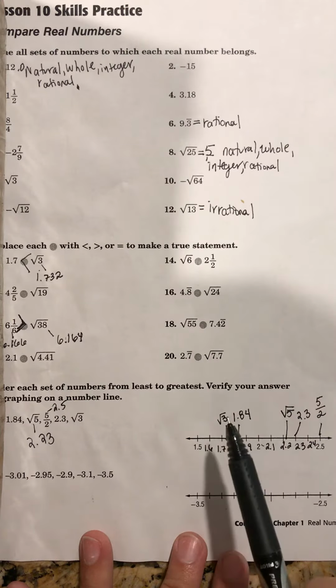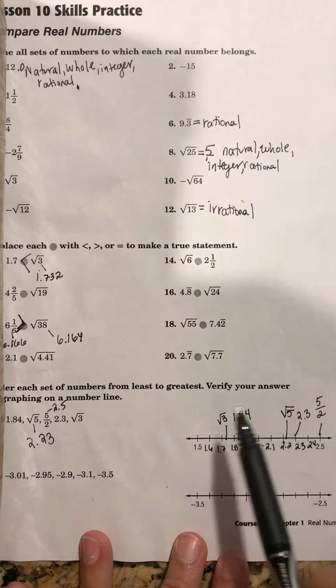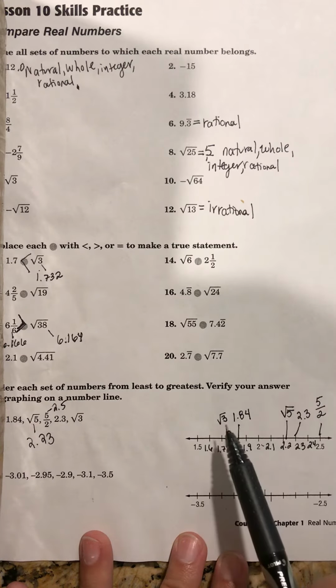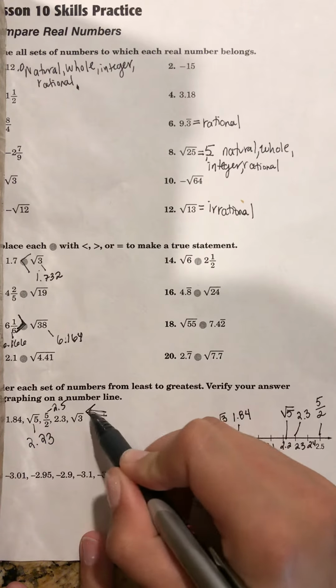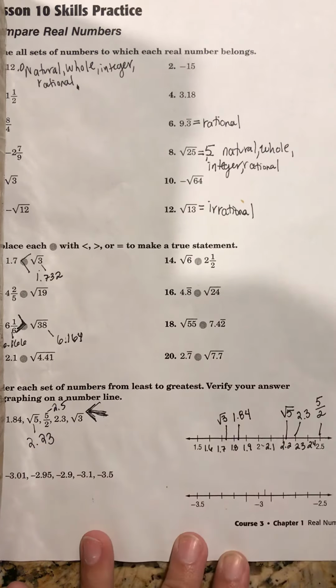Now note that it is very important to label the values that you are trying to represent on the number line from its original form. Okay, so make sure that you are writing it in its original form and that you are labeling each marking that you make.